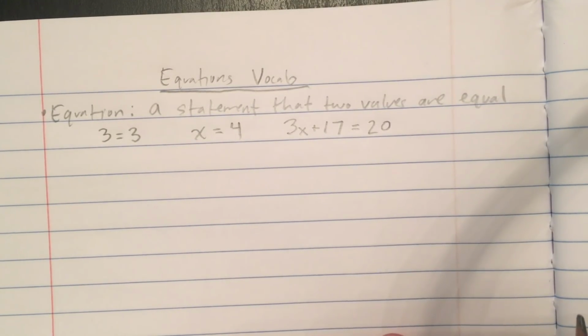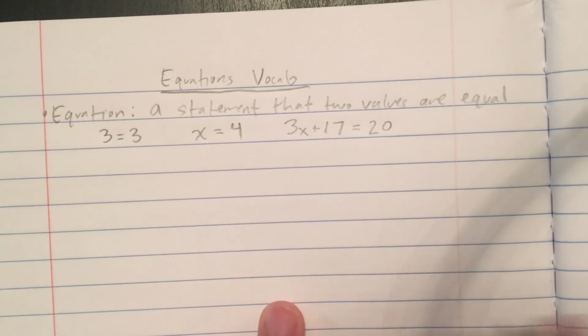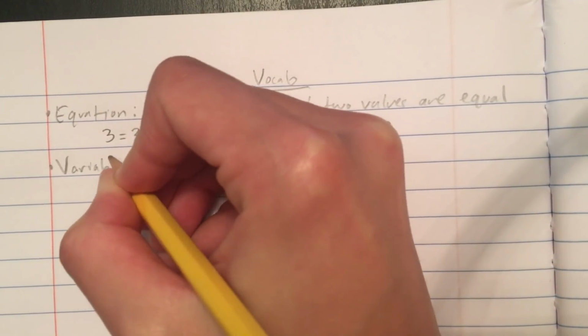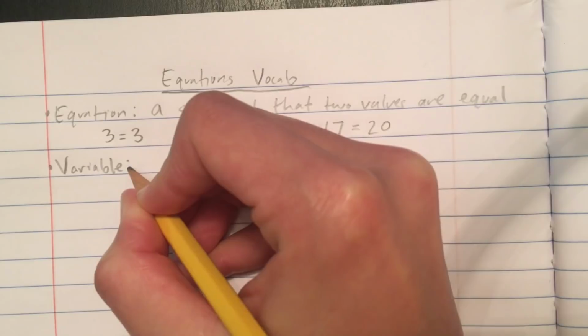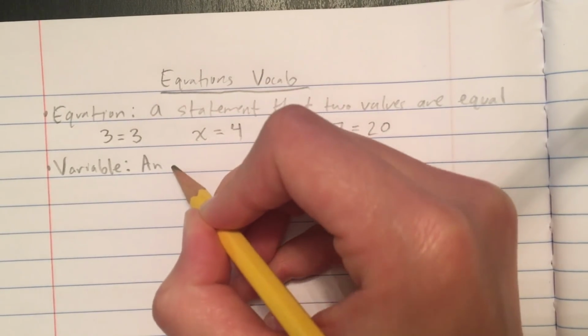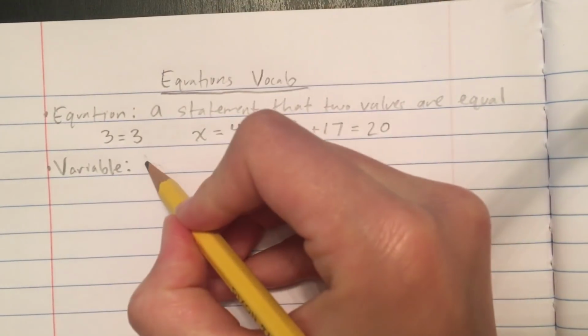So notice a really important piece of algebra is the variables that are in equations. A variable is just an unknown value.